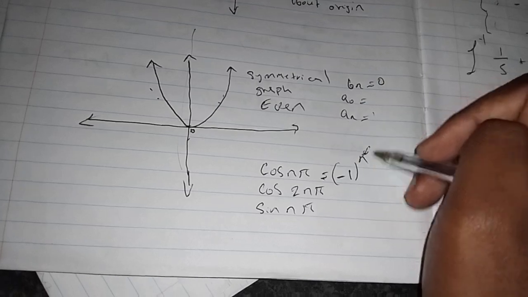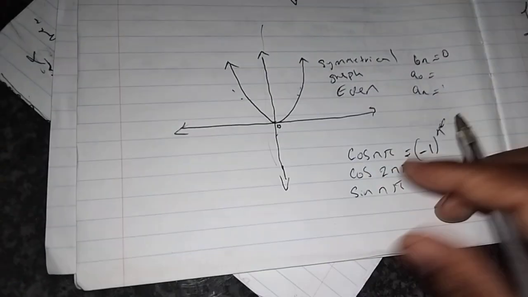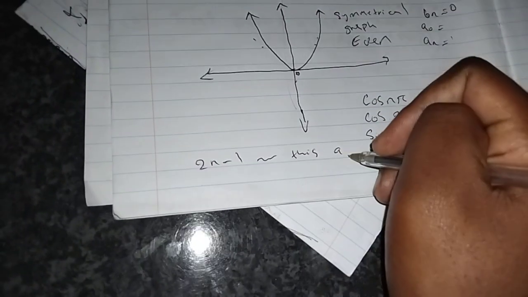So the formula for odds and evens: 2n minus 1 is the formula of odd values.